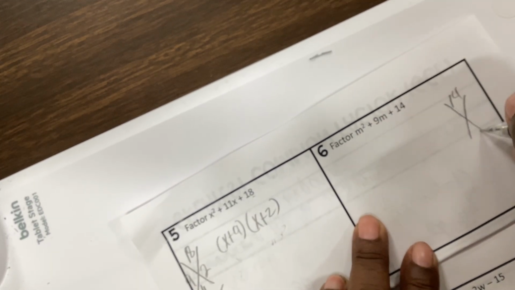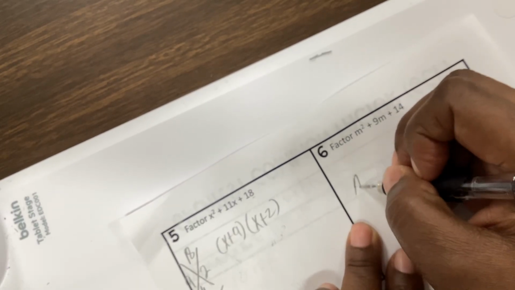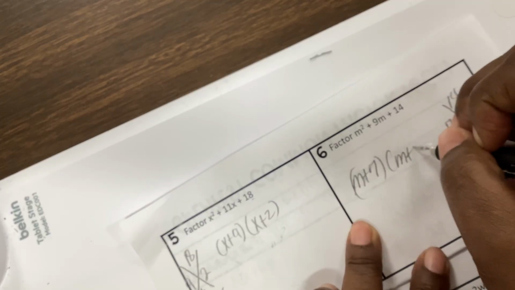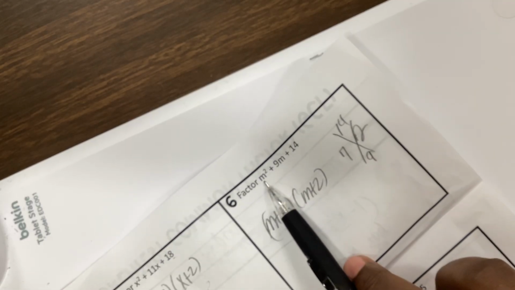Here, same thing, factors of 14 that add up to 9. Of course, that's 7 and 2. So m plus 7 and m plus 2. Now, what if you accidentally put an x there? I'm going to take off half because the variable is m. Again, this is showing work over here.